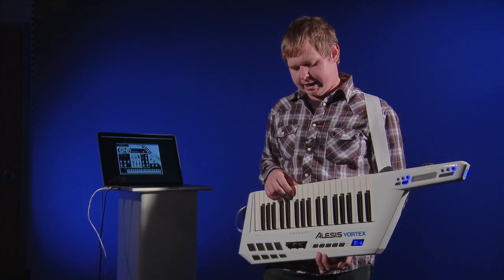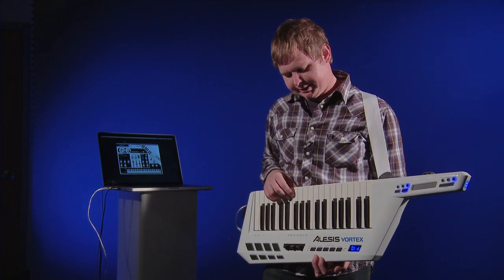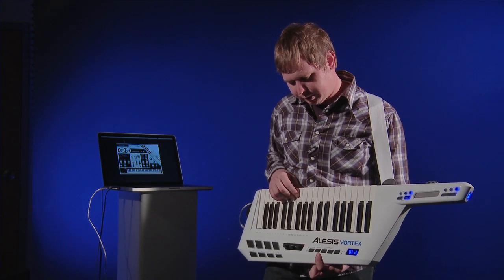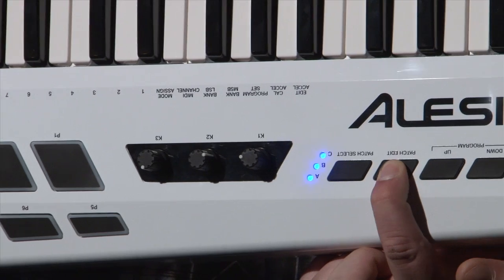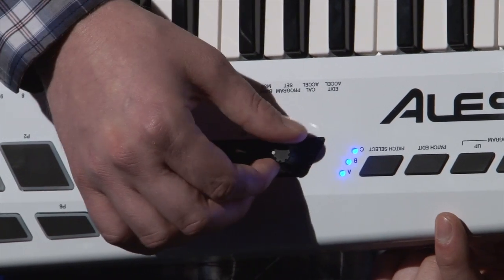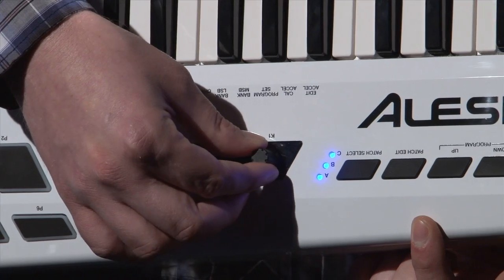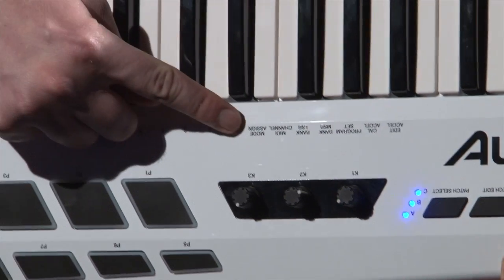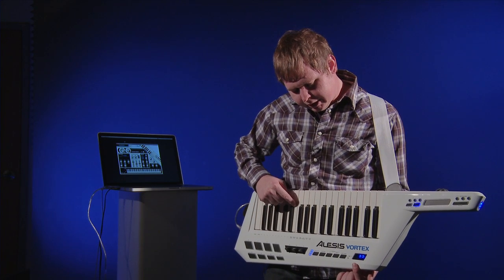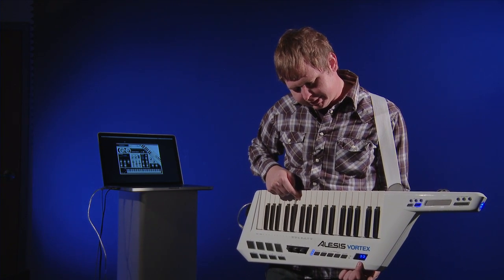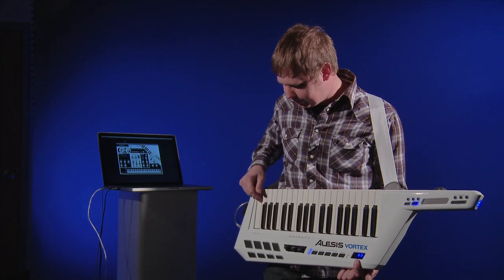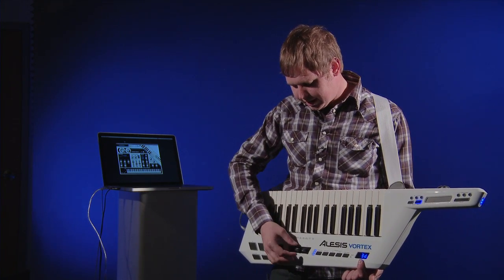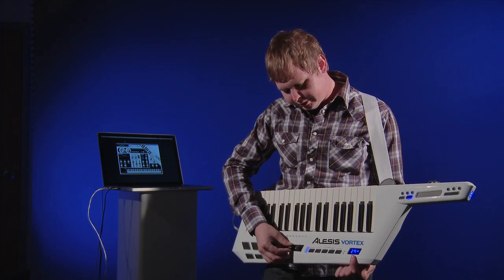Now that we're at patch 10, we're going to make sure the knobs are sending MIDI CC values. To do this, first you're going to want to hit the Patch Edit button and move one of the knobs that you want to edit. We're going to move knob 1 and hit the Mode Assign button. Here you can cycle through the types of MIDI message you're sending. We are going to select CC. Press Enter to save. Now we'll select knob 2 and do the same thing.